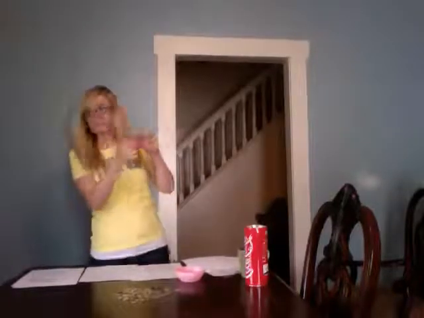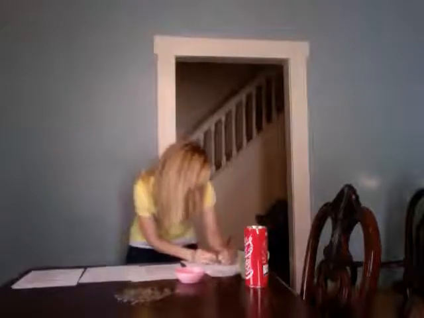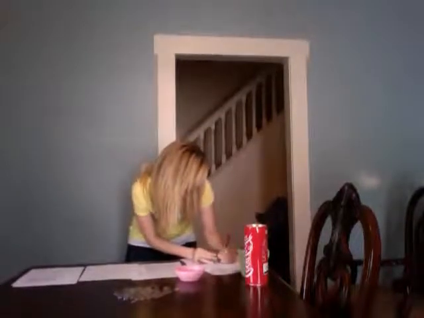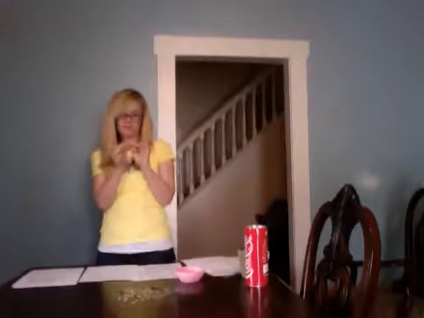All right, it says liberty. Let's turn it. It does say liberty. Do you know what liberty means? Freedom. It means freedom. It represents the freedoms that we have in the United States.